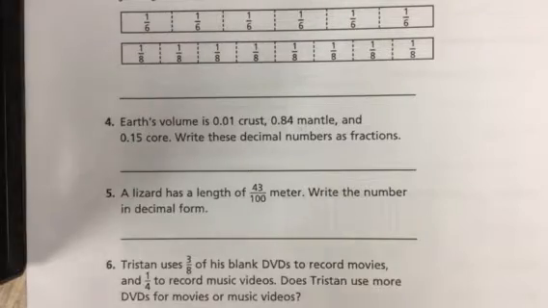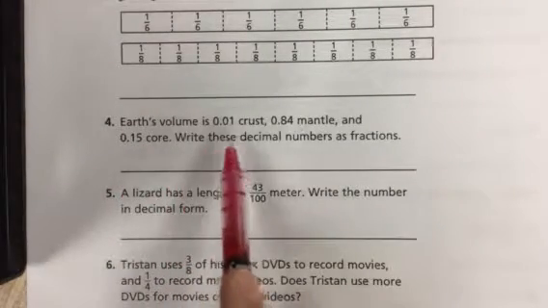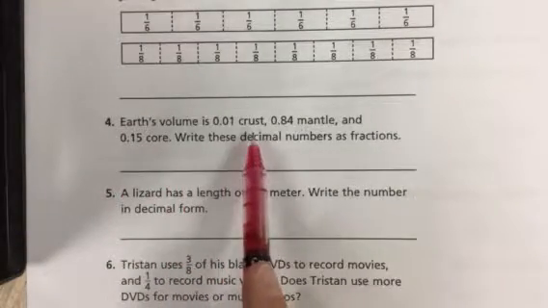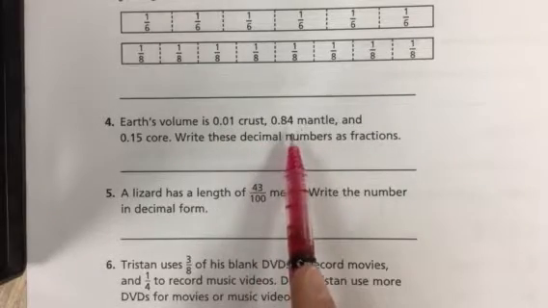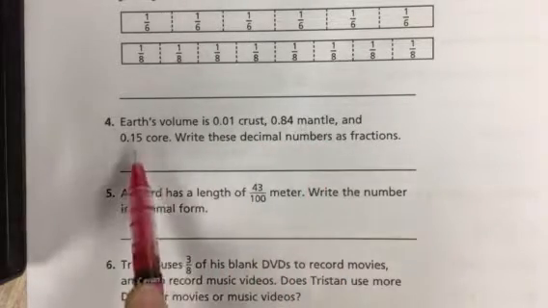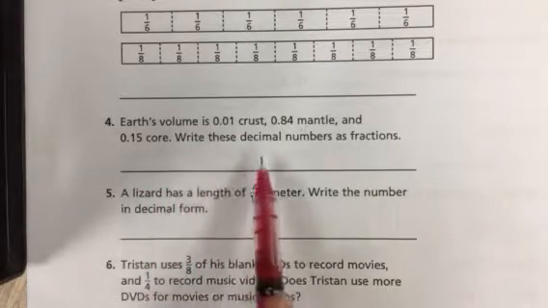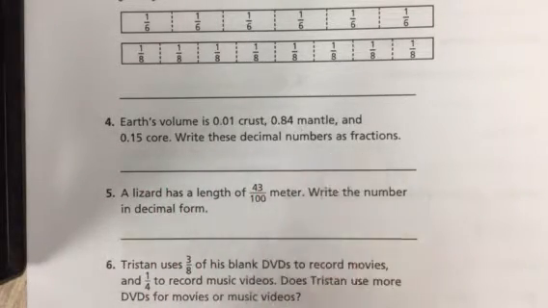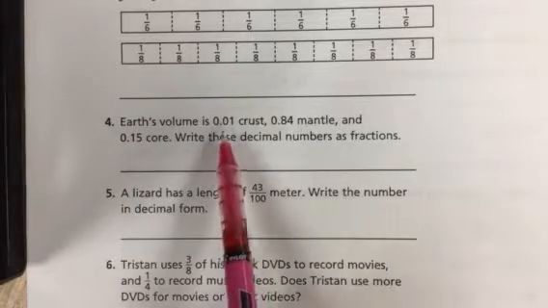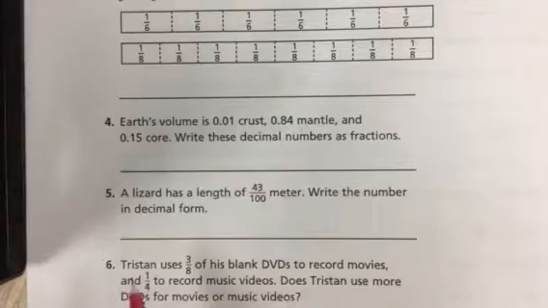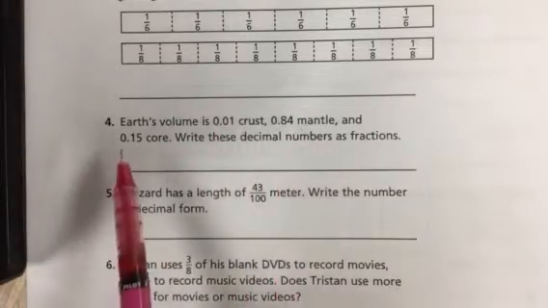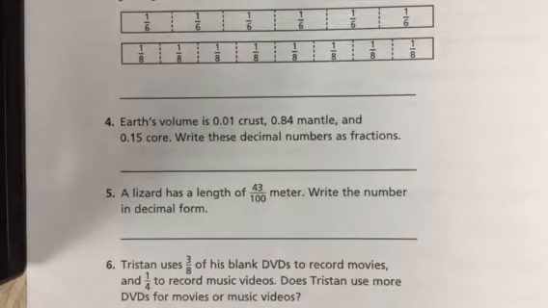Number 4, Earth's volume is 1/100th crust, 84/100th mantle, and 15/100th core. Write these decimal numbers as fractions. So you need to write 3 different fractions, each one representing each decimal.